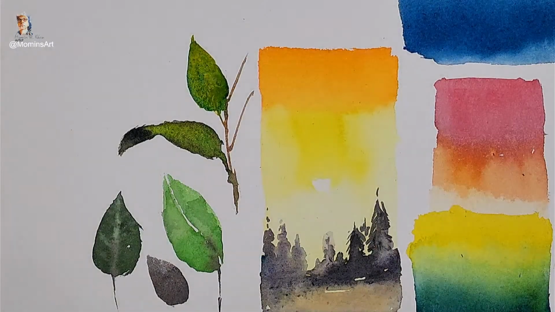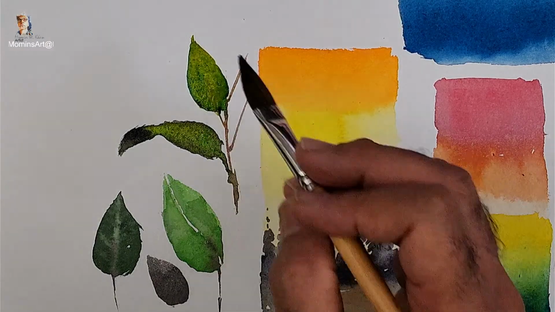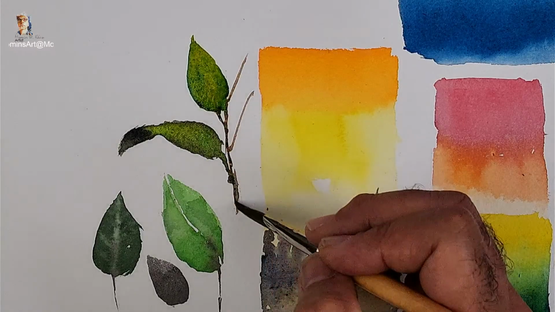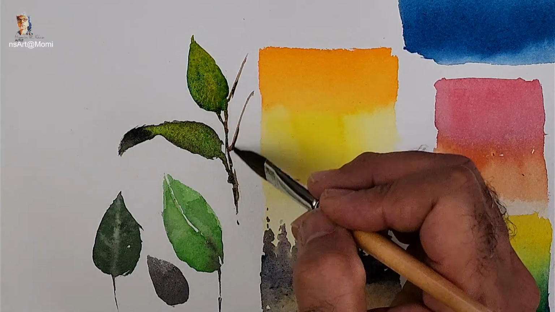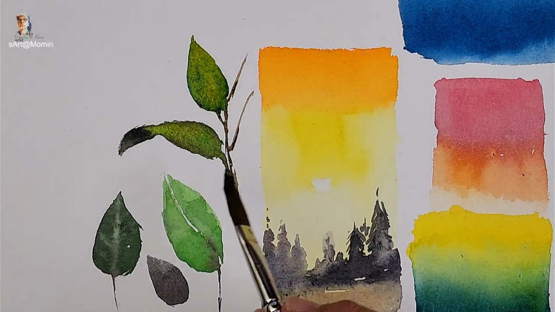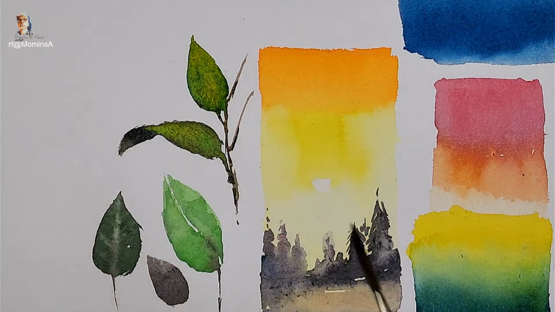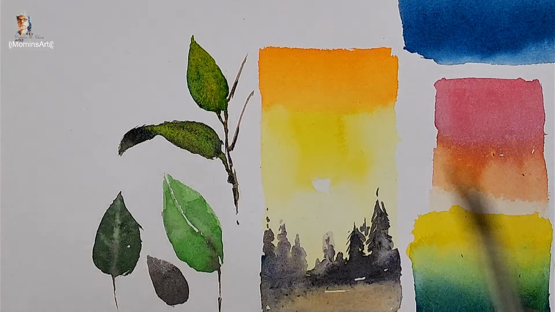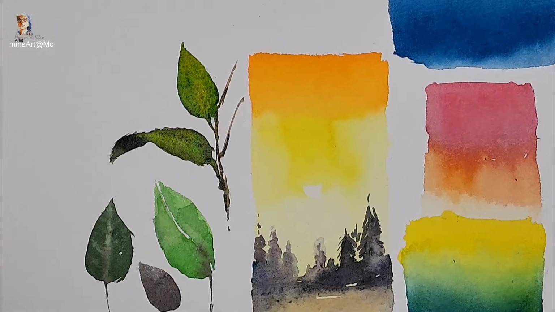So very easy, but you have to understand how to control the light, how to blend the colors on the paper itself, and what the proportion is, like the amount of water in your brush, or how to create depth in your painting. Let me go a little bit. There you go. So I don't want to do too much here because today's class is not for this. It's mostly for the blending.